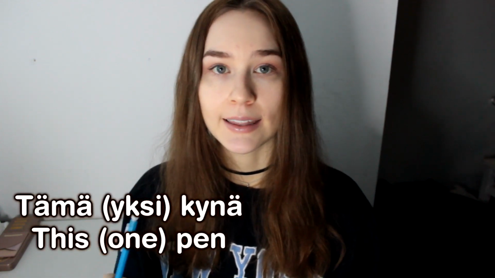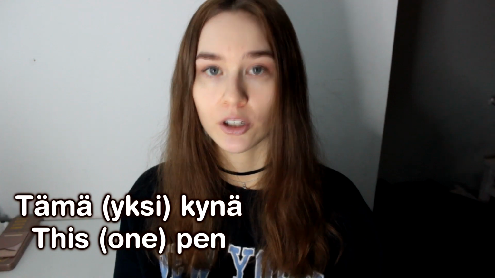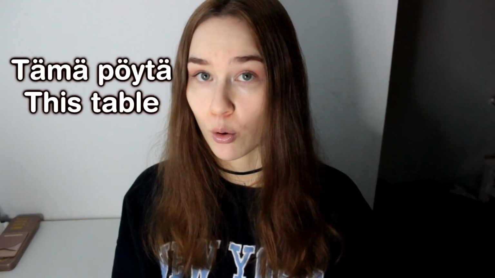And just a note, tämä is for singular objects or things. So if you're using tämä, you would be using it in a singular way. So tämä kynä would be singular. You're pointing out this one pen. Tämä kynä. Tämä yksi kynä. Singular. Tämä kynä. Tämä pöytä.